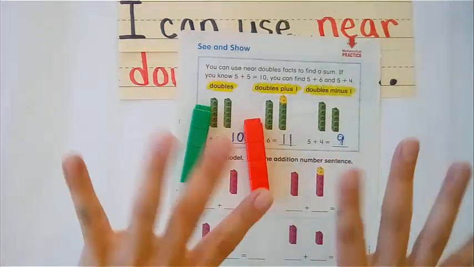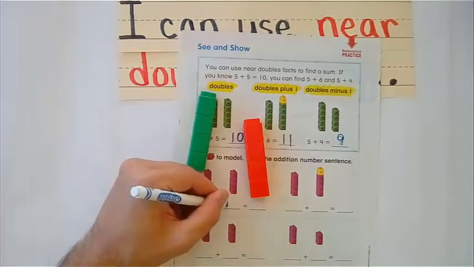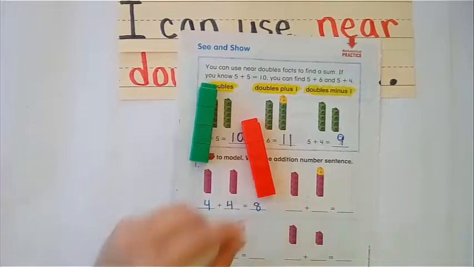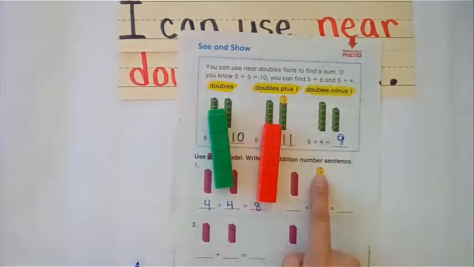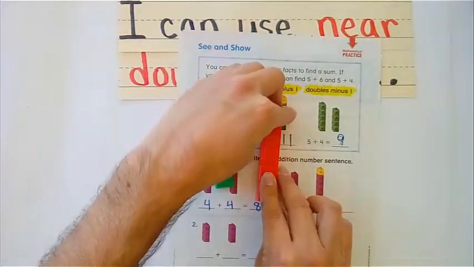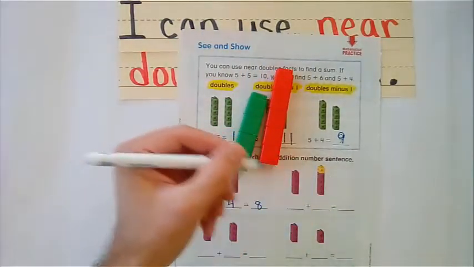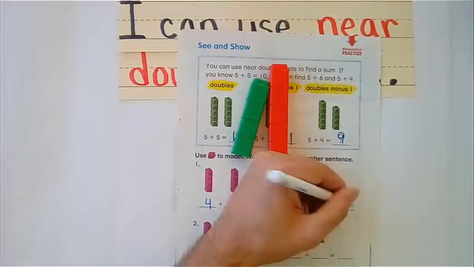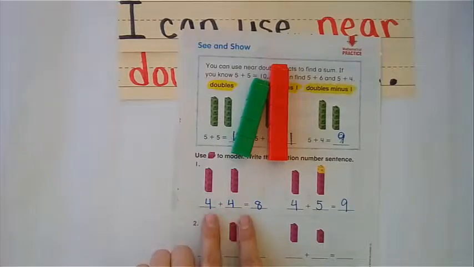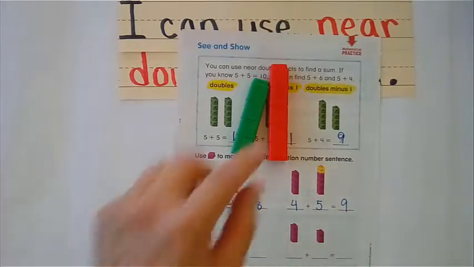Well, 4 plus 4 is 8. Now, if I have 8 and I add one more block, now what am I going to have? 9. All right, so I have 9. So I know that 4 and 5 make 9 because I knew that 4 plus 4 is 8. So one more must be 9.